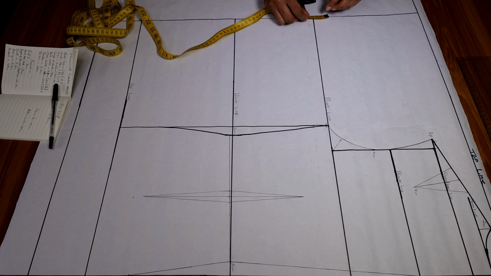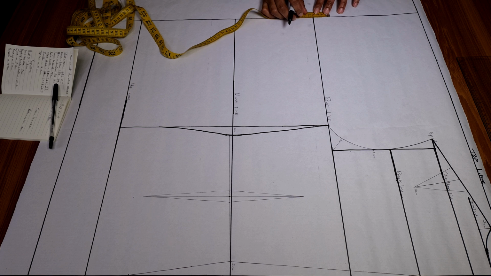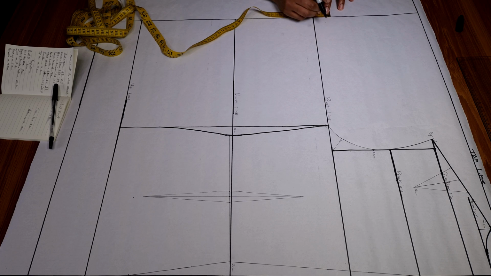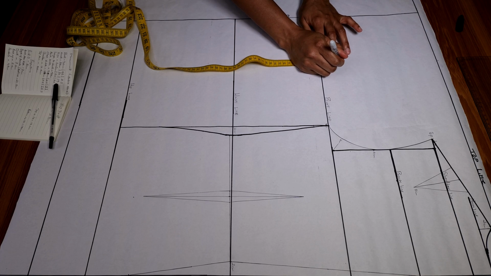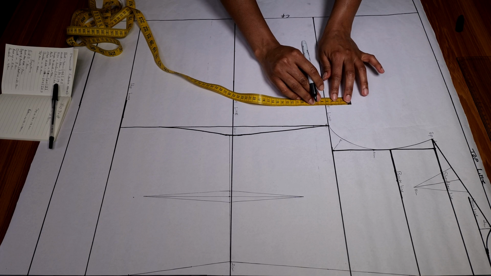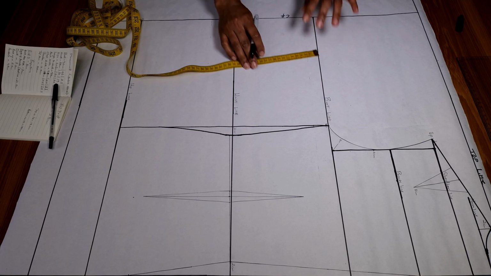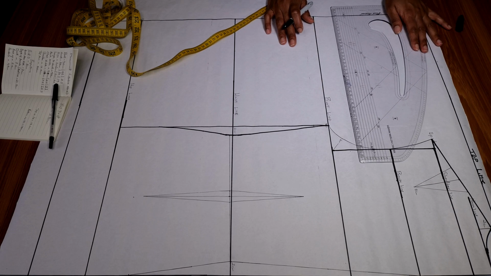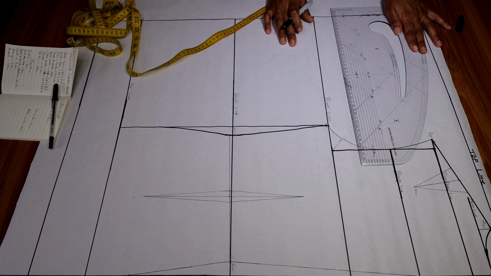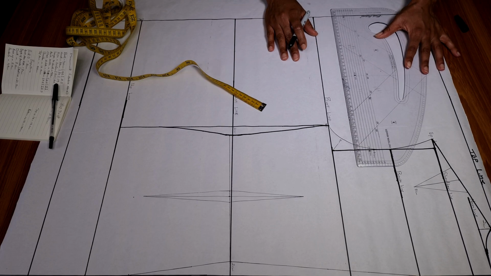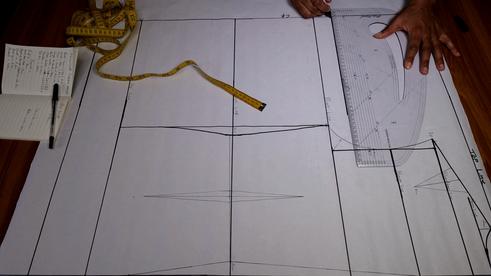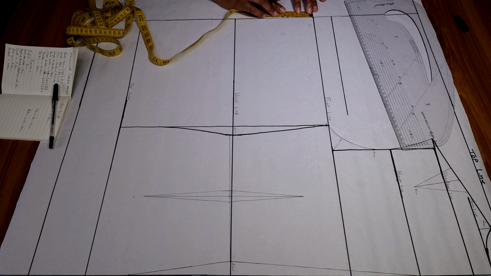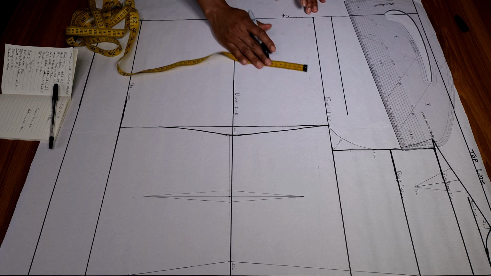So our chest line is 4 centimeters upwards, and this is a fixed measurement. So we'll mark 4 centimeters upwards. It's constant for all bust measurements. This 4 cm is a constant measurement. I'm also going to mark another 4 centimeters, and this is going to be our true bust line.